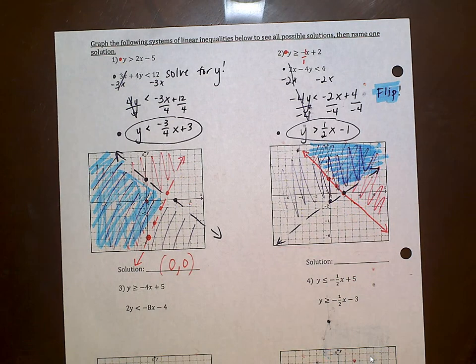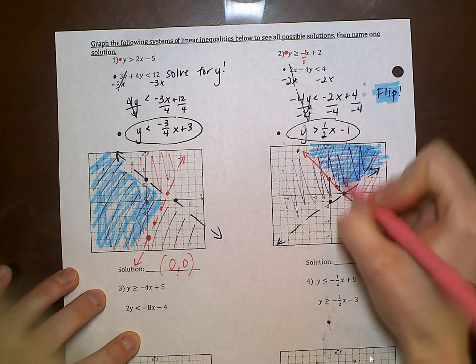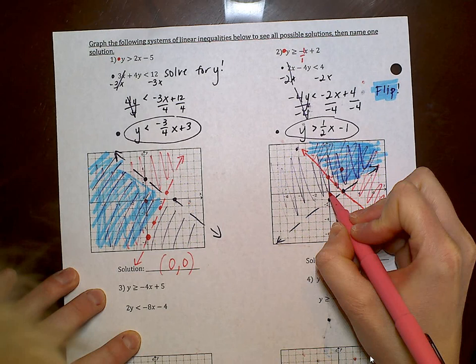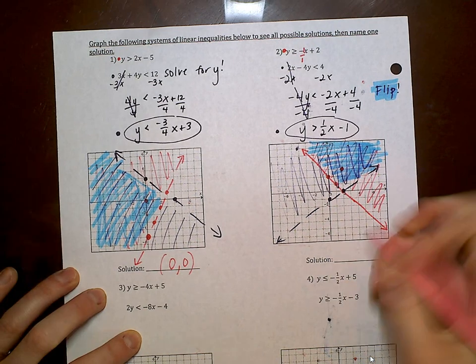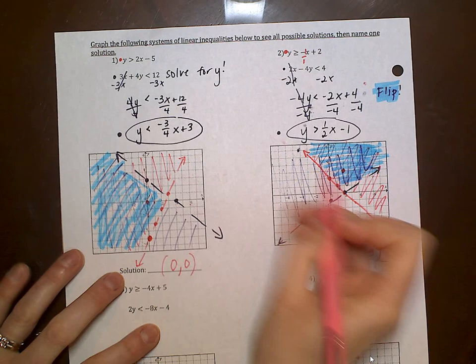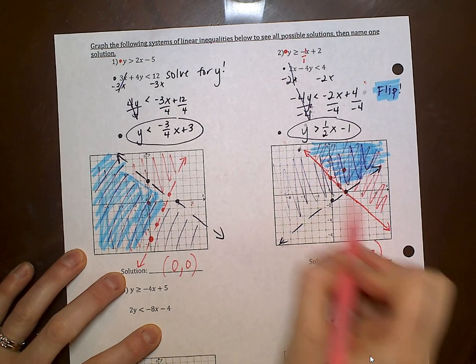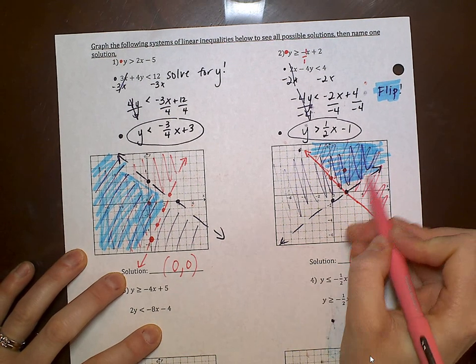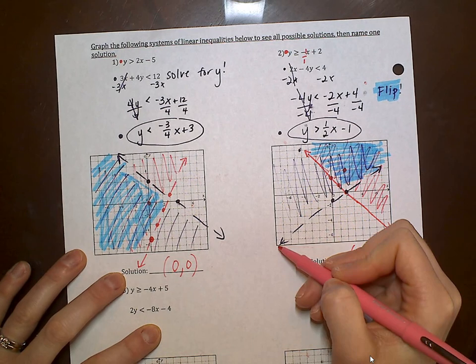So let's pick an ordered pair. Let's see, maybe this one right here. That is 2, 3. Ordered pairs on this solid line would have worked, but on the dashed line would not work. Okay, so be careful.